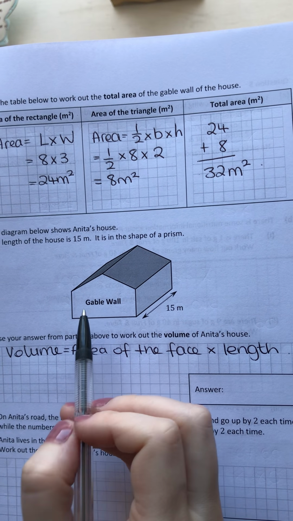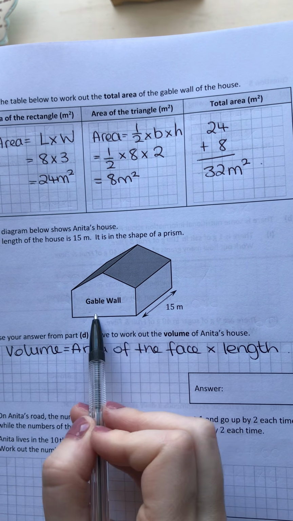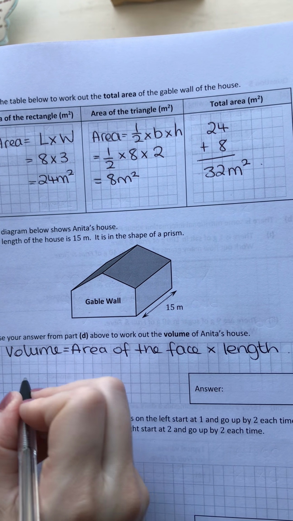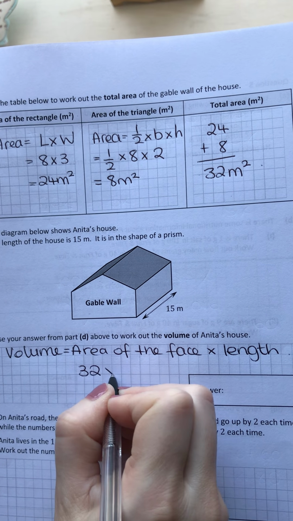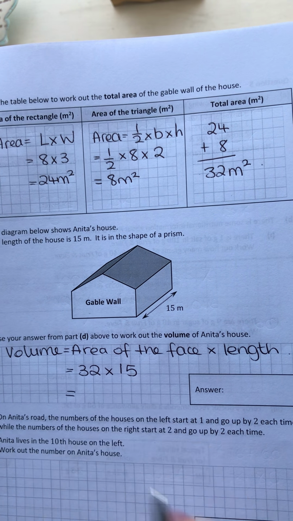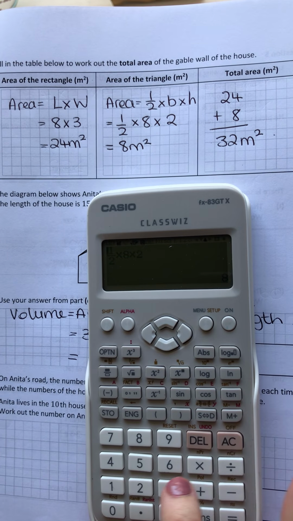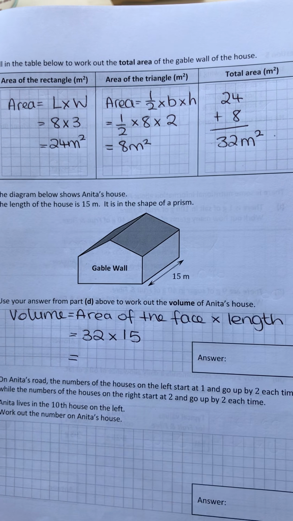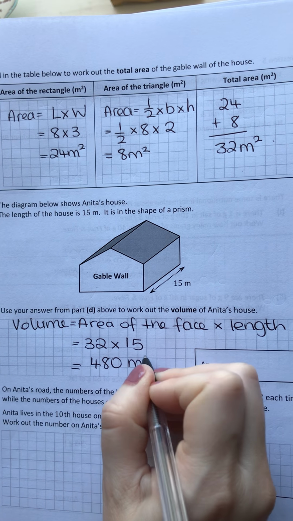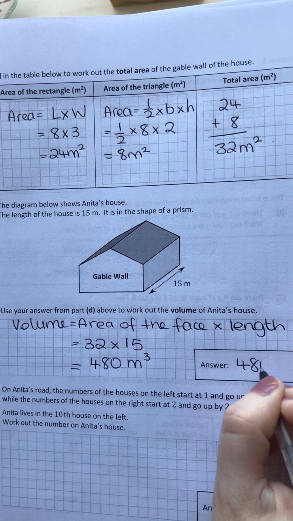This is the area of the face here, all of this, which you just found. So that's 32, and then the length is 15. So 32 times 15 gives you 480. That's 480 meters cubed.